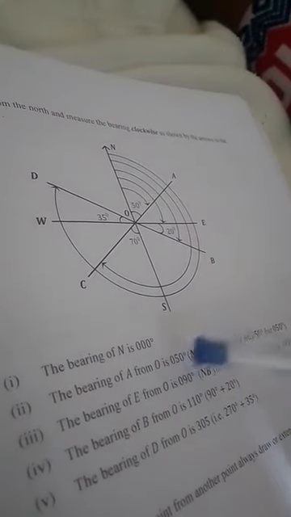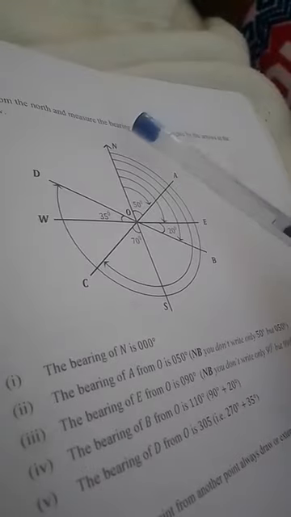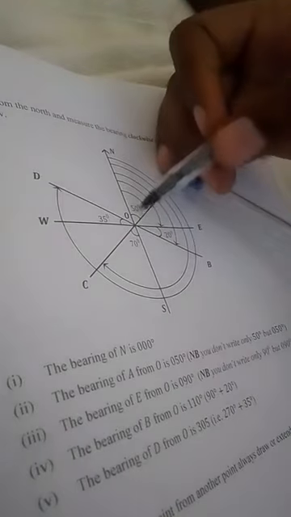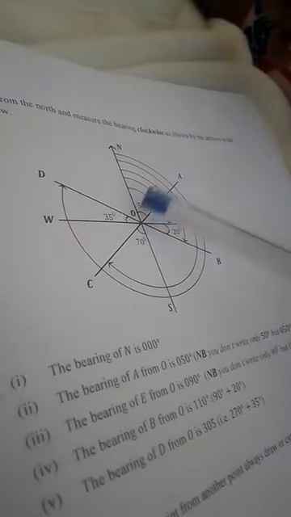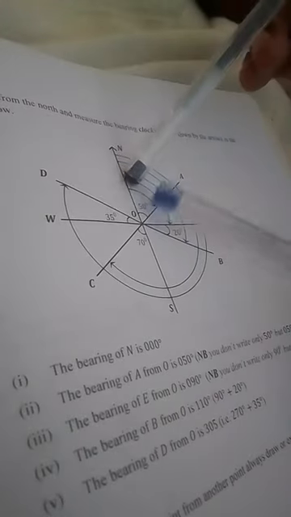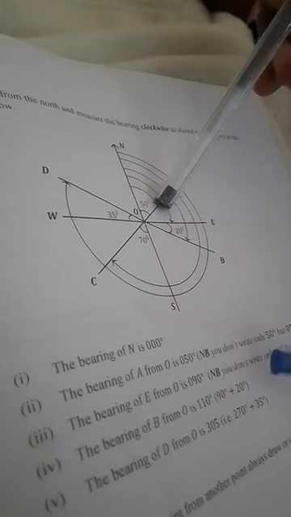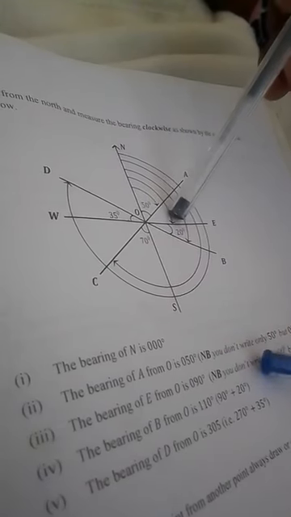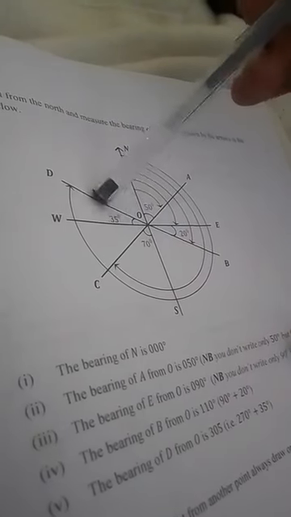The bearing of A from O, find this angle. The bearing of A from O is 50. This angle, which is already here, is 50. And you don't write only 50, but 050.